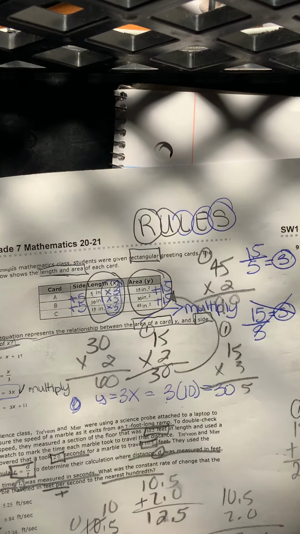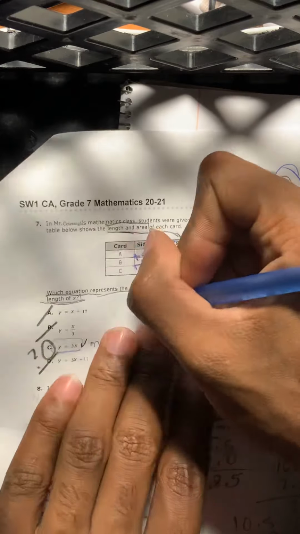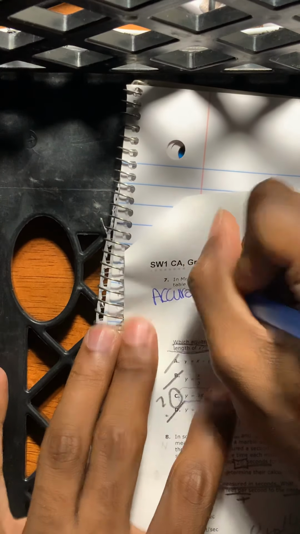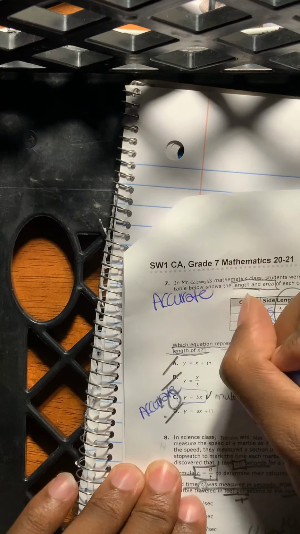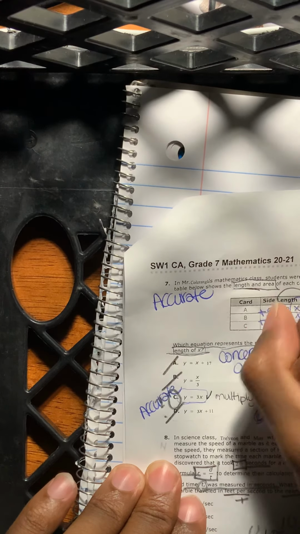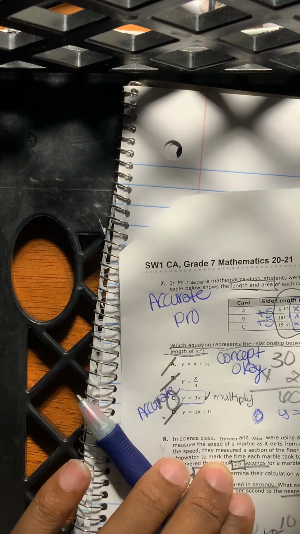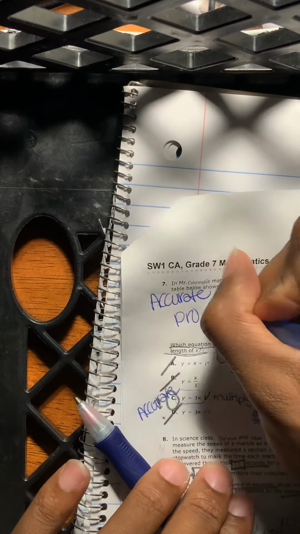All right. So in this case, the concept is okay. This is accurate. Concept, okay. Process: I don't know if she had anything boxed or anything underlined, so this is going to be a process that's weak.